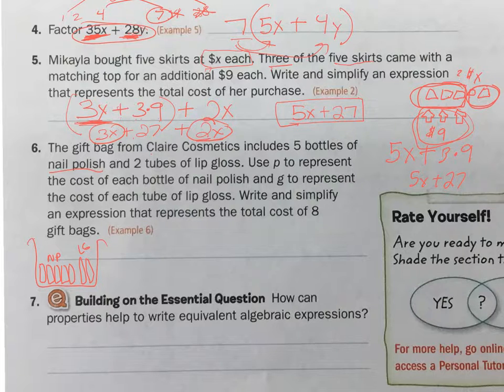Use P to represent the total cost of the nail polish. Okay, so these are going to be P for nail polish, and G to represent the cost of each tube. So this will be G for the tube of lip gloss. Write and simplify an expression that represents the total cost of 8 gift bags.